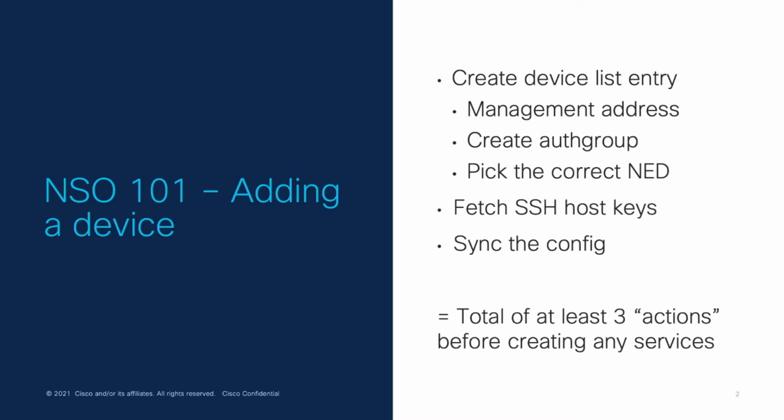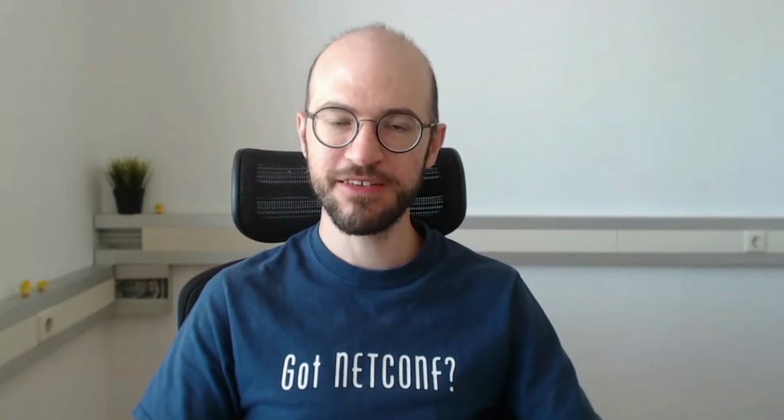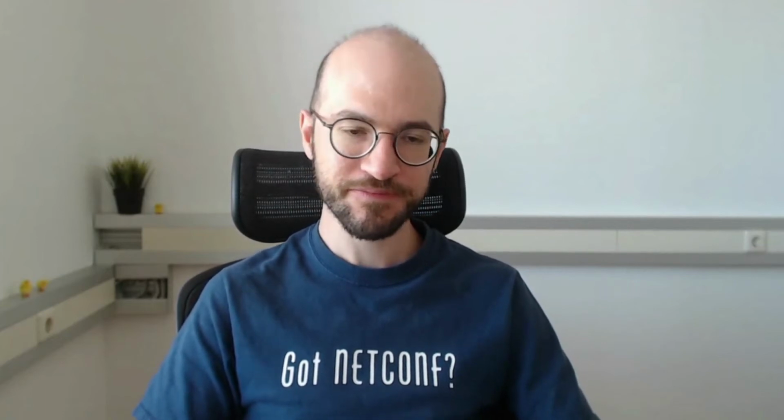So in total, there's at least 3 steps or actions required to be taken before you can configure any services that use this device. If at any point in time the device is unreachable, this process has to stop and must be restarted when the device is available.